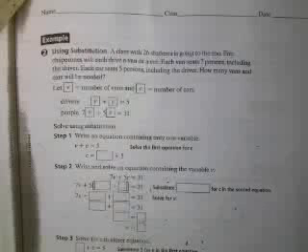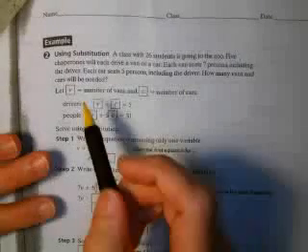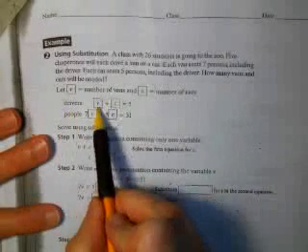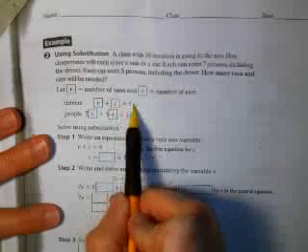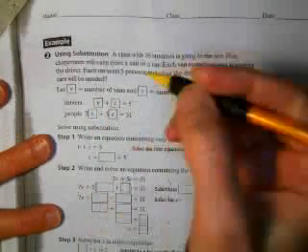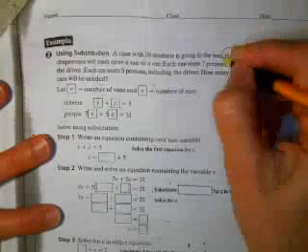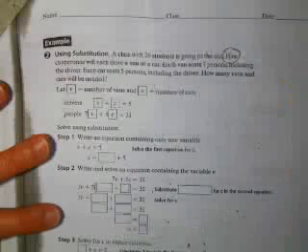A class with 26 students is going to the zoo. 5 chaperones will each drive a van or a car. Each van seats 7 persons, including the driver, and each car seats 5 persons, including the driver. How many vans and cars will be needed? Okay, so if V is the number of vans and C equals the number of cars, we need 2 equations. One for the number of drivers needed, so the number of vans plus the number of cars will equal 5, because we know that there are 5 chaperones going as well, and they're the ones driving.